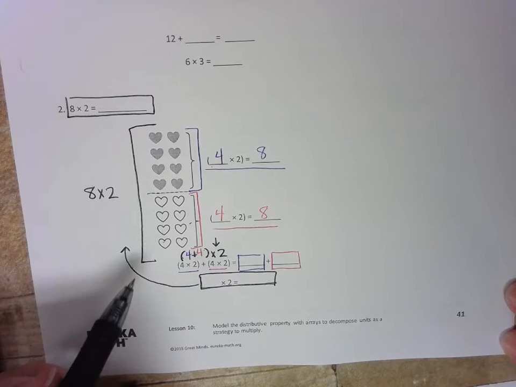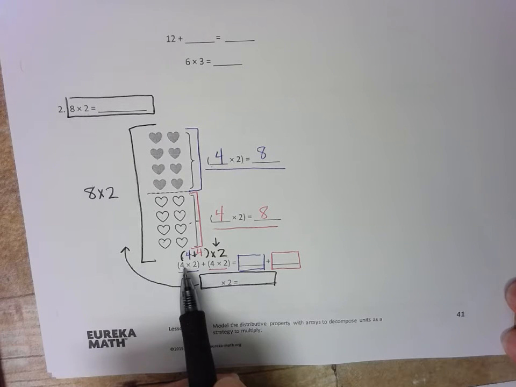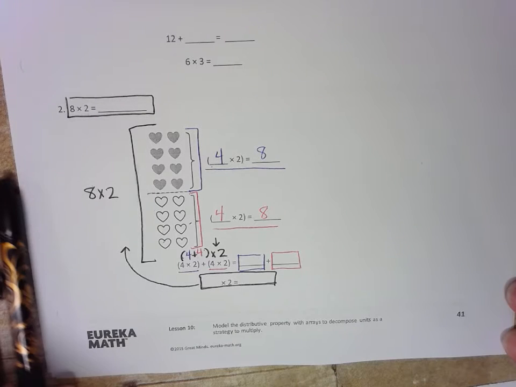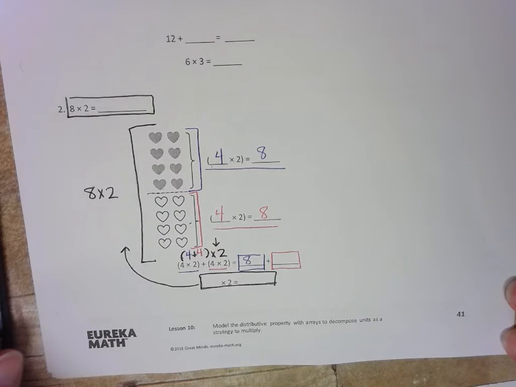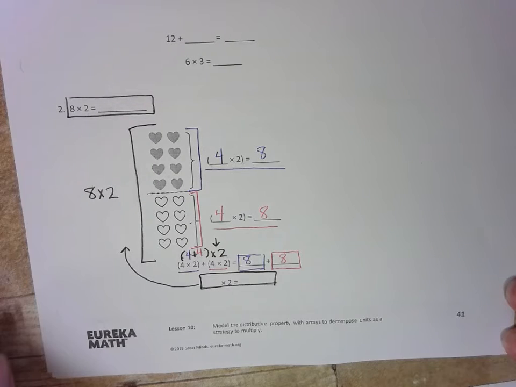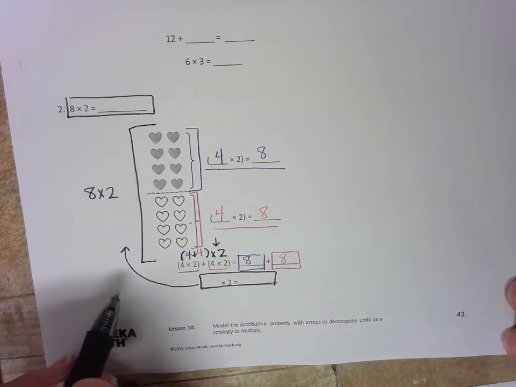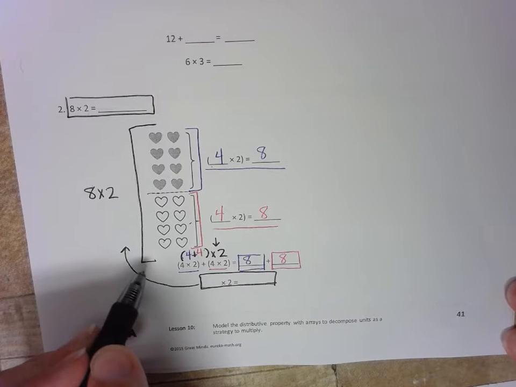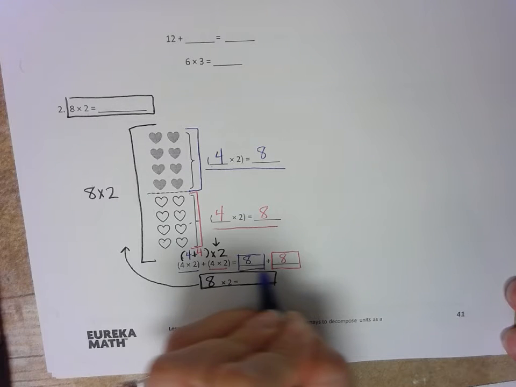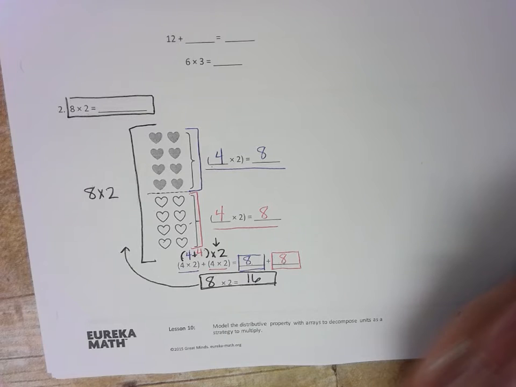Okay, so we pulled these equations from our smaller pieces of the array, the blue and the blue. So 4 times 2 equals 8, and that's added together with another 4 times 2 equals 8. So then students need to reflect on, okay, what is our larger equation that we're actually working towards solving? And that's 8 times 2 equals, and now we can add these two together, 8 plus 8 equals 16. So 8 groups of 2 equals 16.